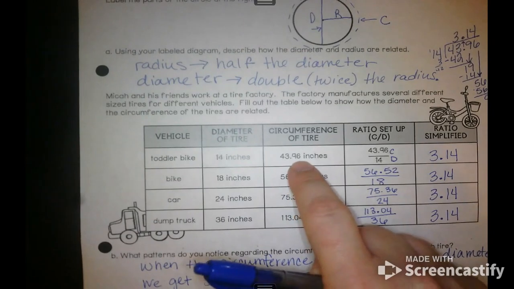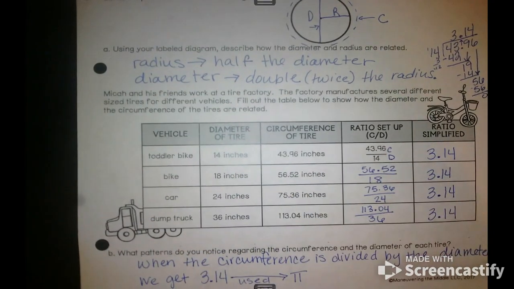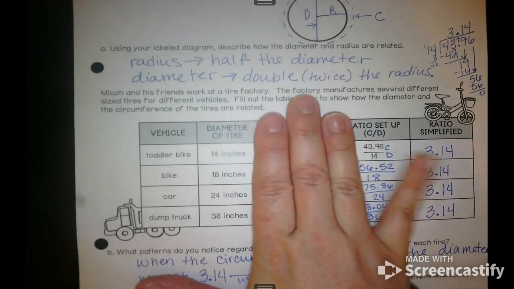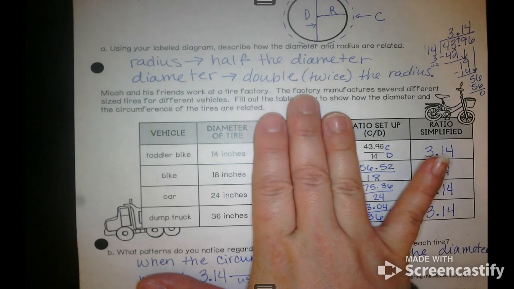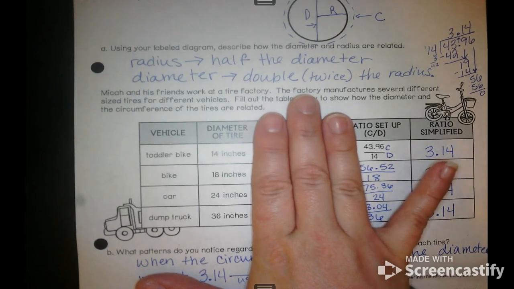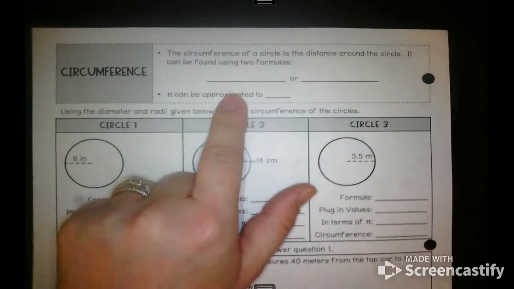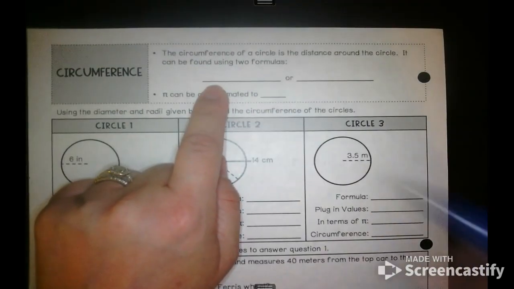So here's a question for you. If I divided my circumference by the diameter and got pi, and I didn't have the circumference and wanted to find it, how do you think I would solve that? Could I multiply what? The radius? No. What happened when I divided them? I got pi. So what do you think I would do to solve for circumference? Pi times diameter.